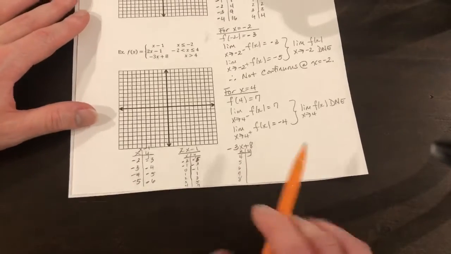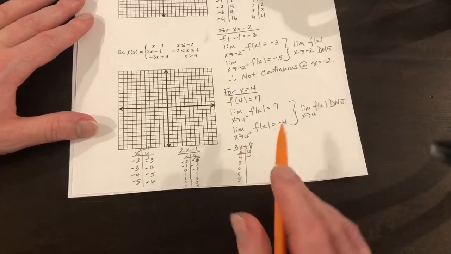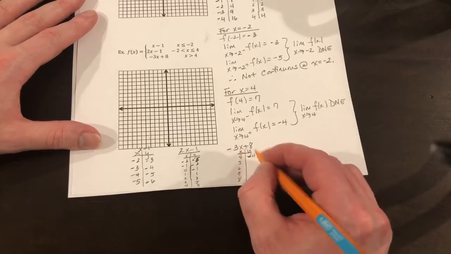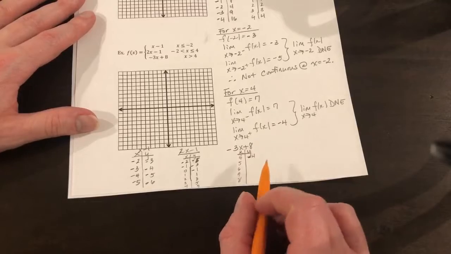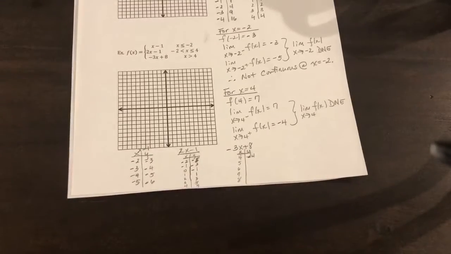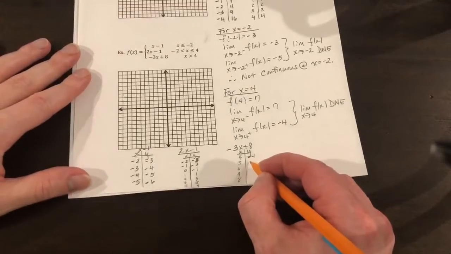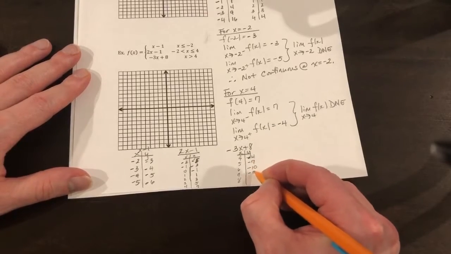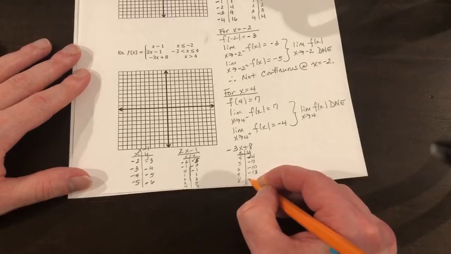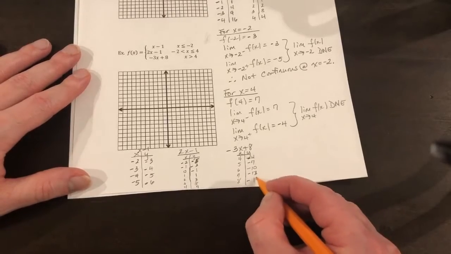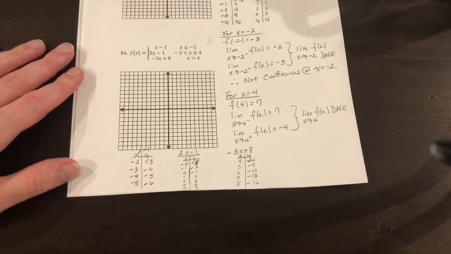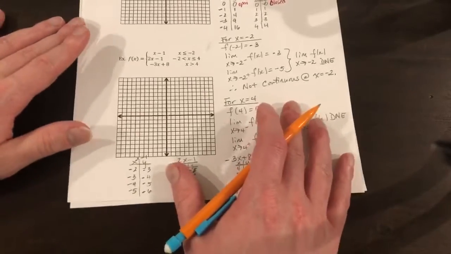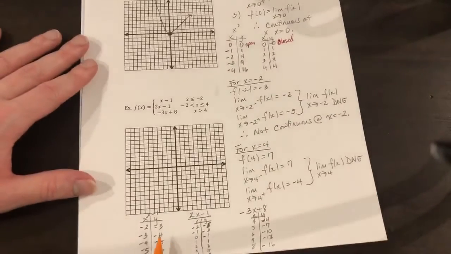Okay, and then if I'm plugging into this branch, 4 times a negative 3 is a negative 12 plus 8 is a negative 4. Negative 15 plus 8 is a negative 7. Negative 10, negative 13, and negative 16. Okay, so those points will be cut off the graph, but we can get an idea of what this looks like.